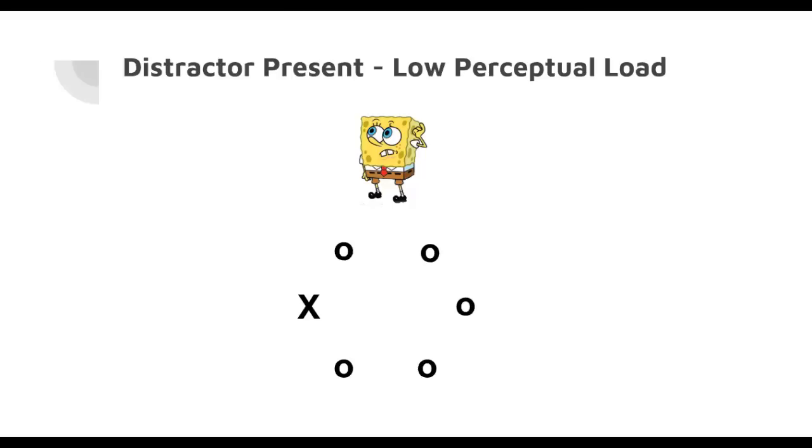So one question you might have is, what's the difference between low perceptual load and high perceptual load? What does that even look like? I want to go through a couple of scenarios that I saw as I was reading the literature. A lot of the literature involved tasks that look like this. The participant was looking for either the letter X or the letter N, and they had to press the corresponding button on, let's say, a keyboard.